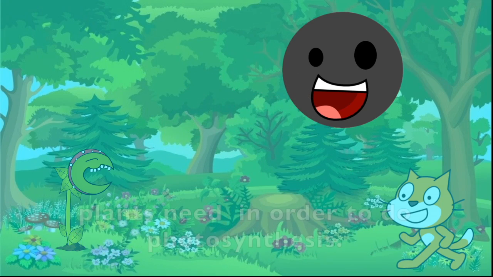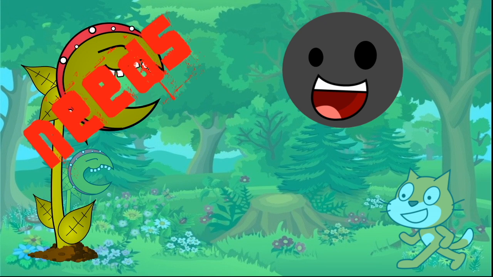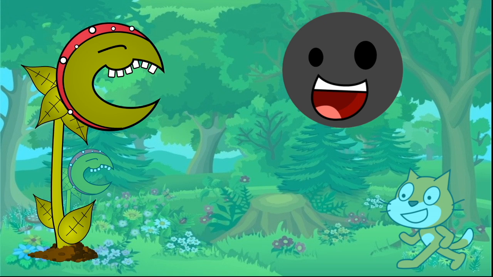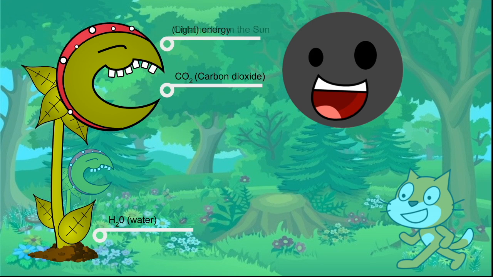Anyway, here are the things plants need in order to do photosynthesis. Number 1. Carbon dioxide, obtained from the air. Number 2. H2O, water, obtained from soil, air, rain, etc. And finally, number 3. Light energy, obtained from the sun.